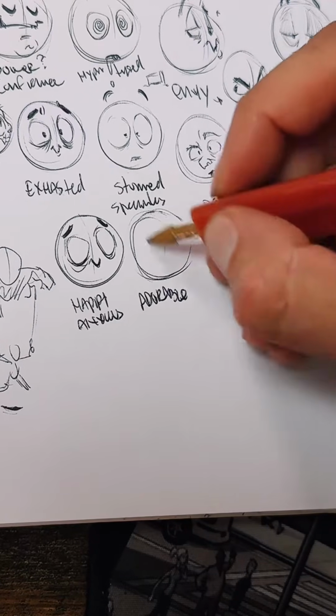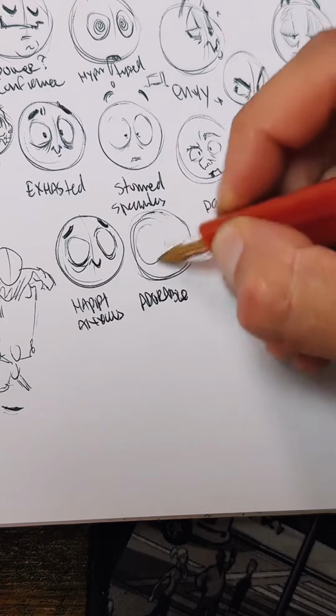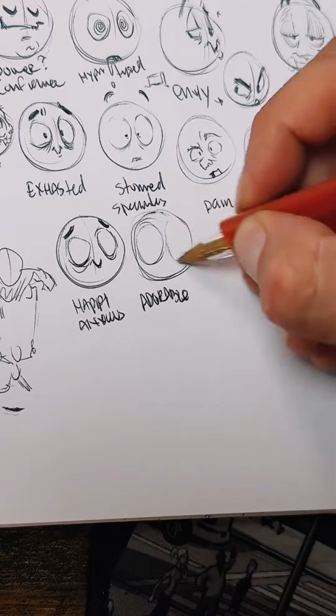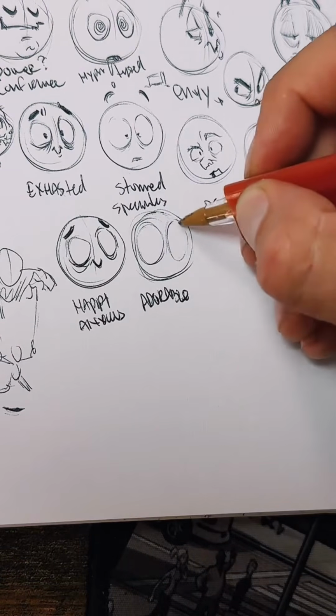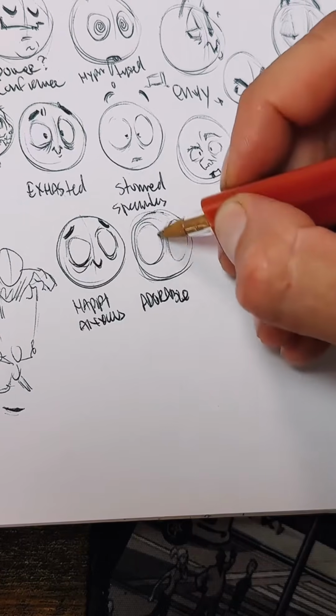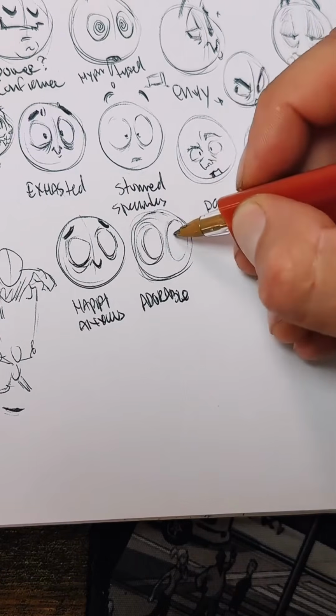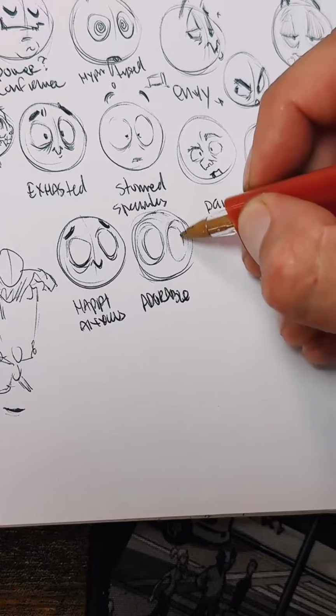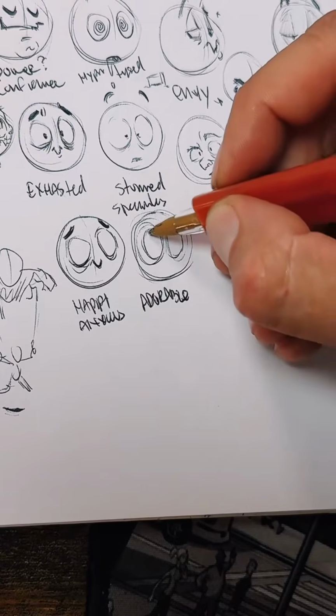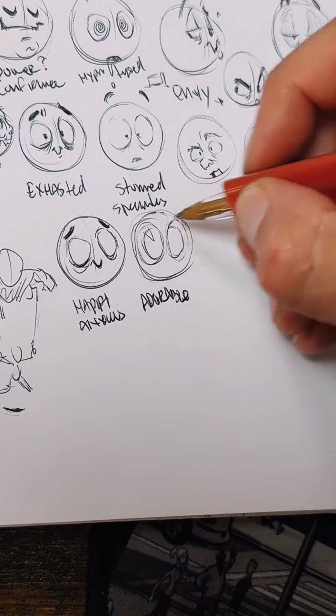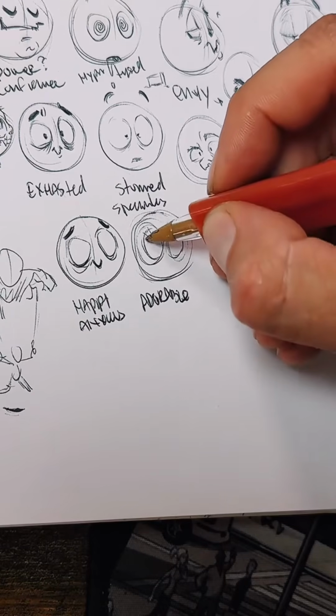So adorable would be insanely large eyes, with literally impossible-to-cross-over eyes, with gigantic highlights.